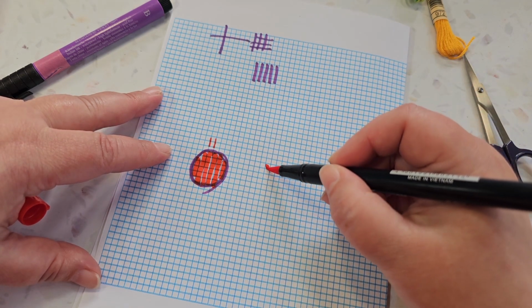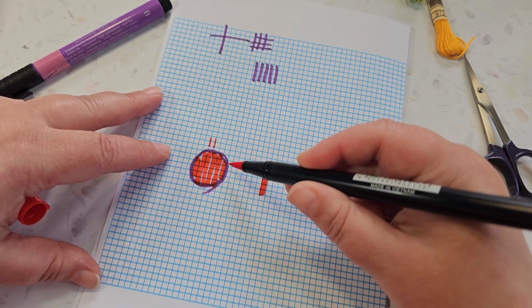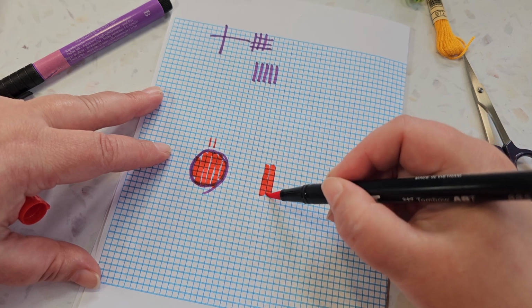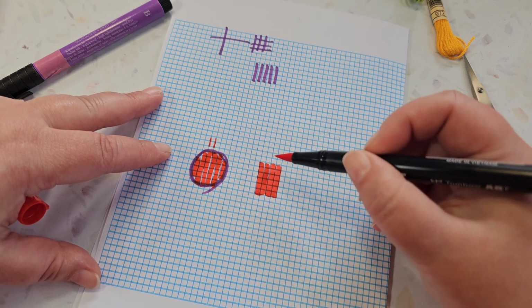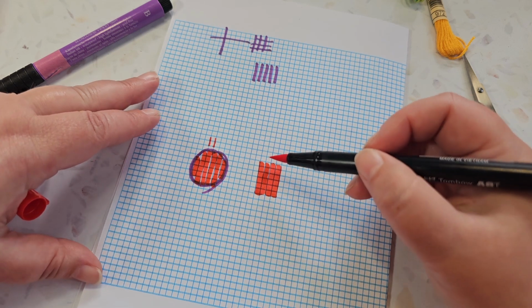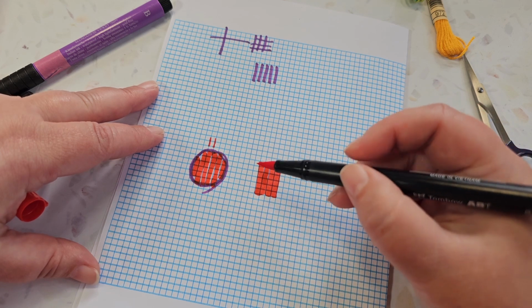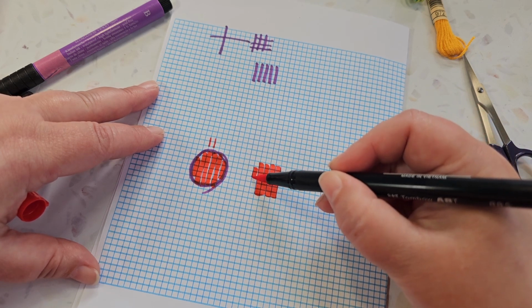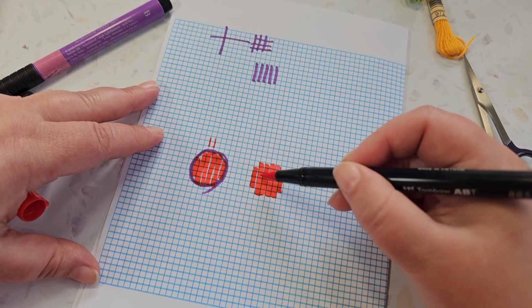So let's try and do this without the drawing of the circle. I ended up with 4 stitches that are the same length and 2 stitches that are a little bit shorter.